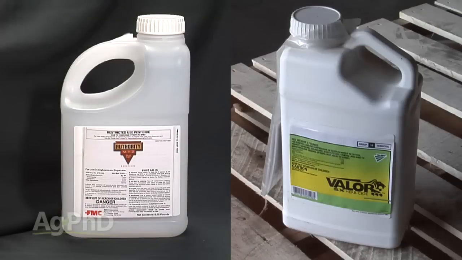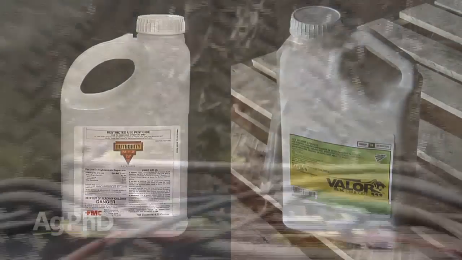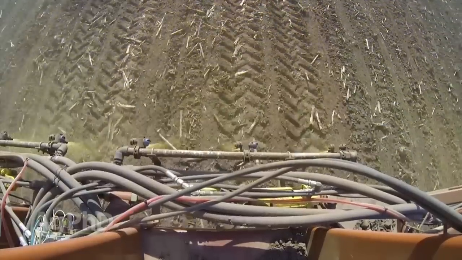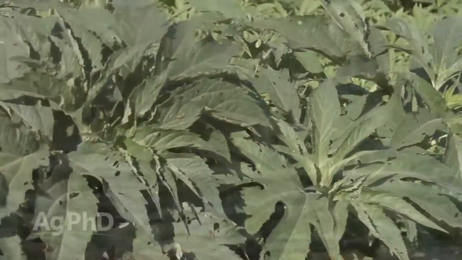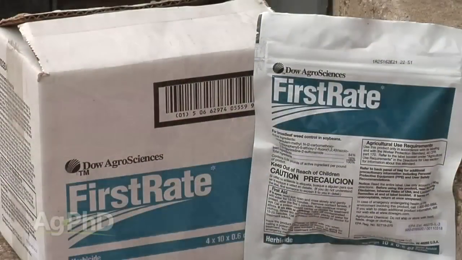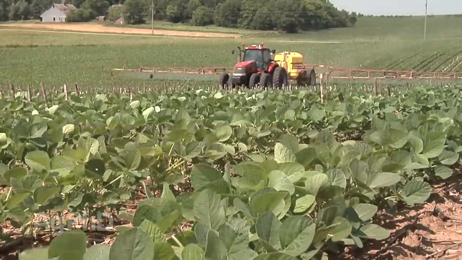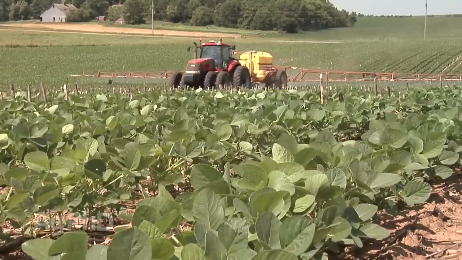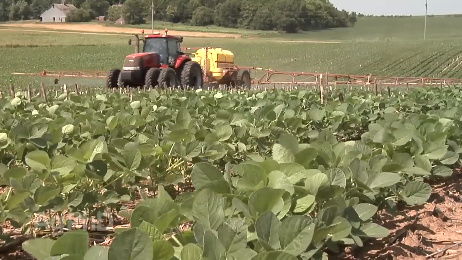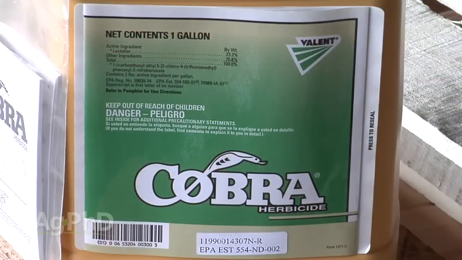What we'd rather see you do is put out one of the PPOs, Authority or Valor, along with Metribuzin in pre-emerge, and as part of our 3 pre program, you can certainly throw out Sonalan, Treflan, or Prowl, but those aren't going to kill giant ragweed. All right, post-emerge in soybeans, like Brian said, First Rate's probably our best choice. I also like FlexStar, and FlexStar has a little bit of residual. Again, here's another product that many guys are using pre. We like to save it for post so we have more tools in our tool belt. Cobra also has some activity too in soybeans.